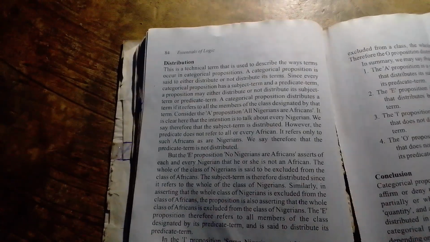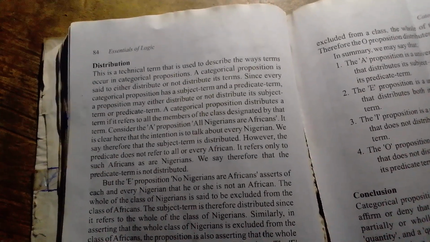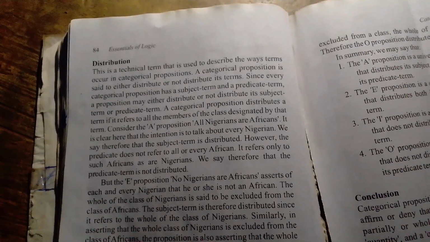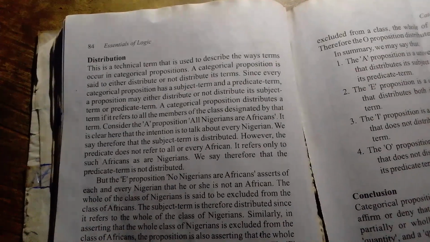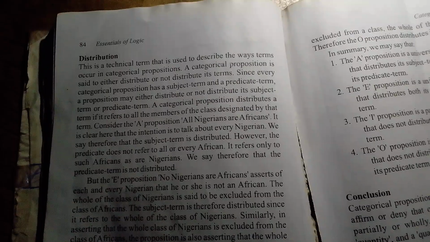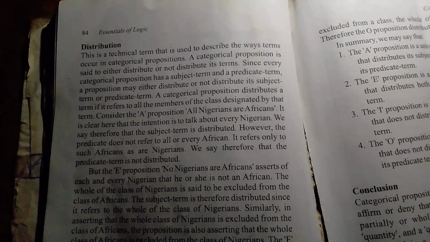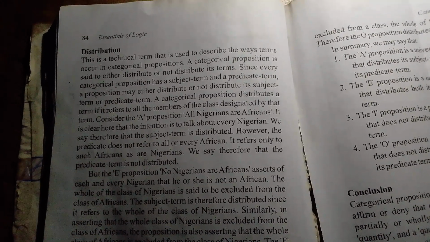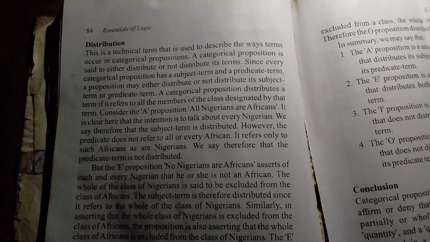I shall elaborate more. From here we can see that distribution is a technical term that is used to describe the way terms occur in categorical propositions. A categorical proposition is said to either distribute or not distribute its terms. Since every categorical proposition has a subject term and a predicate term, it may either distribute or not distribute its subject term or predicate term.